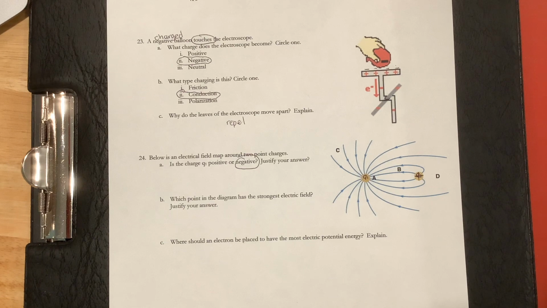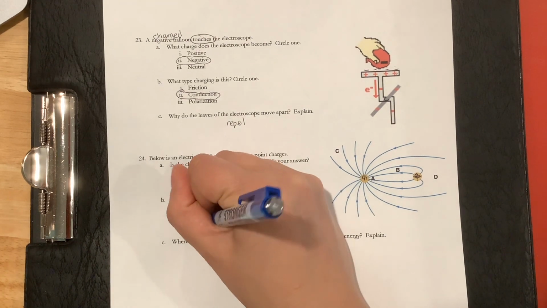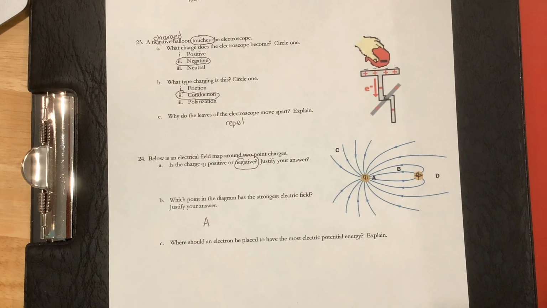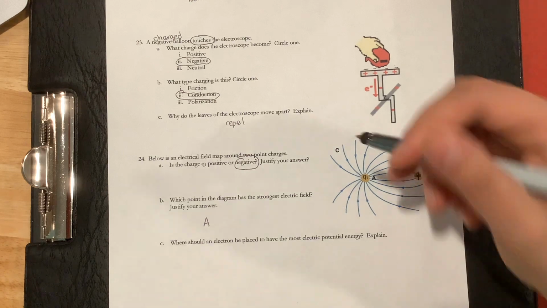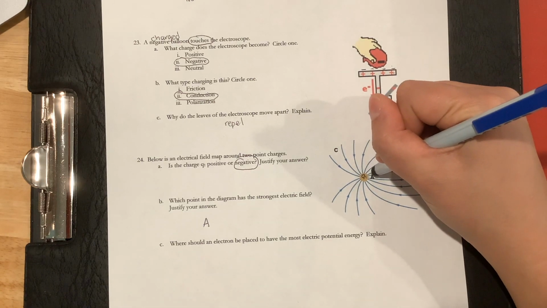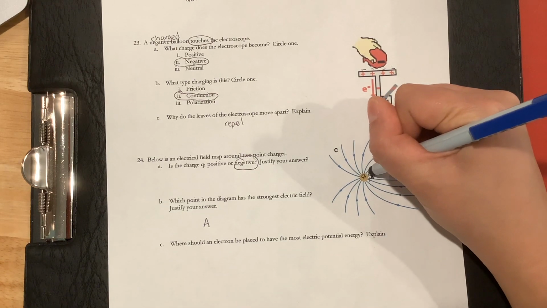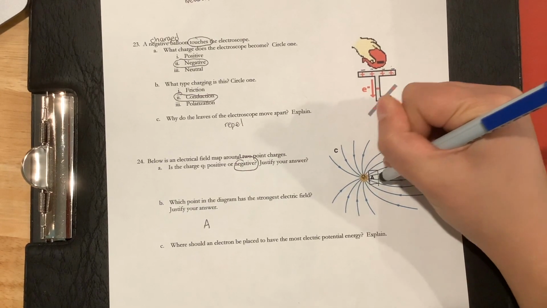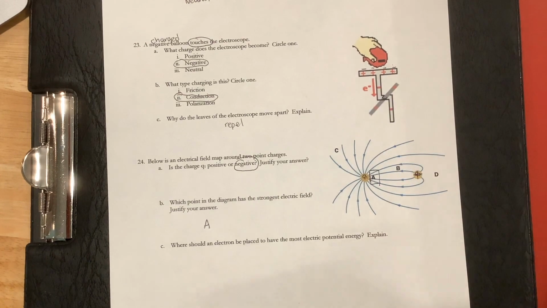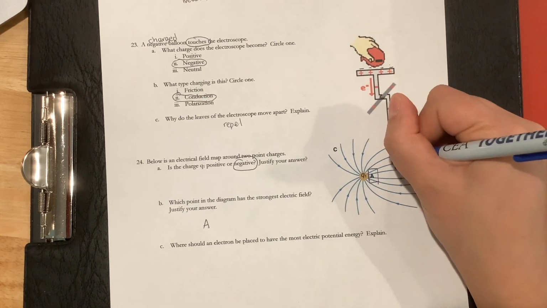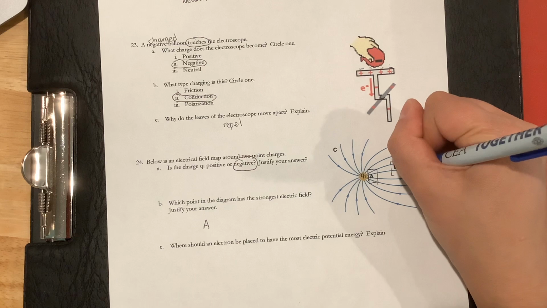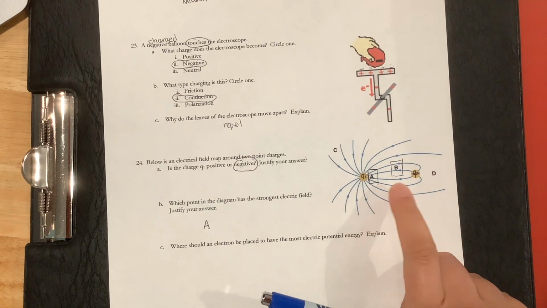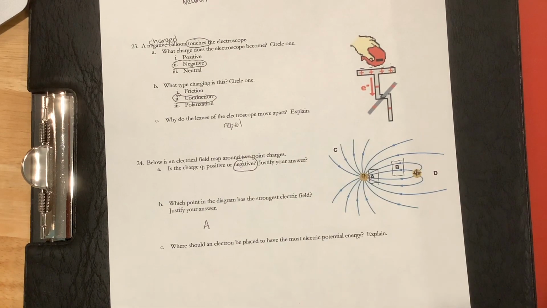Of the points A, B, C, and D, the one with the strongest electric field is A. This is because A has the closest together, most dense field lines. Notice that if I drew a little box around A, it has 1, 2, 3, 4 field lines going through it. If I put the same size box around B, it only has 2. A has the lines closer together, so it has the strongest field.